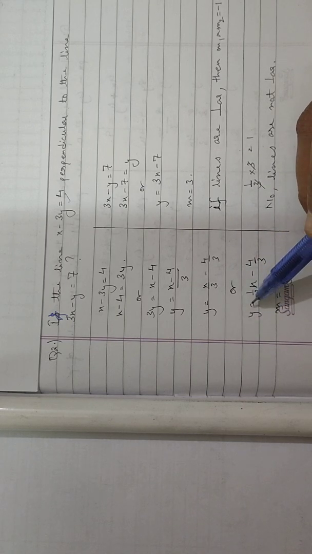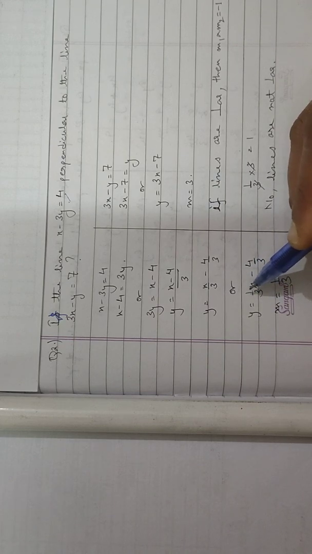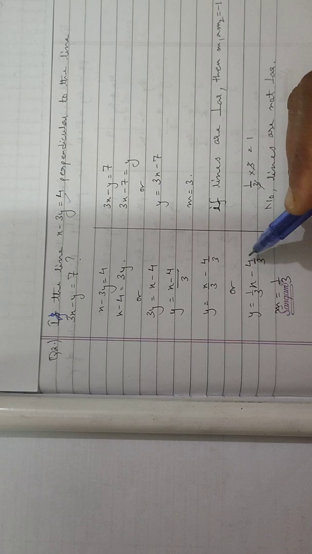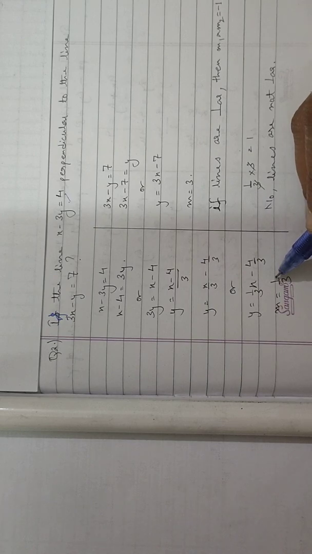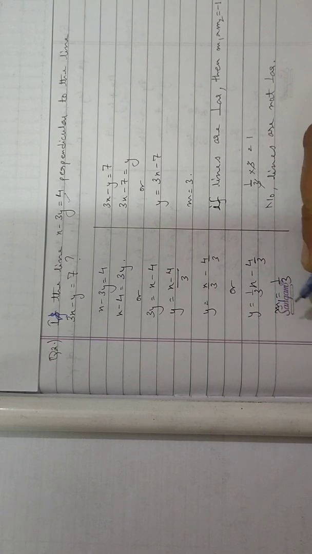Now when you have made y the subject, the coefficient of x, that is 1 upon 3, is the value of the slope of the first equation of a straight line, and this minus 4 upon 3 is the y-intercept. We don't require the y-intercept in this case, but the value of the slope is required, so the slope m comes out to be 1 by 3, or you can call it m1 is equal to 1 by 3.